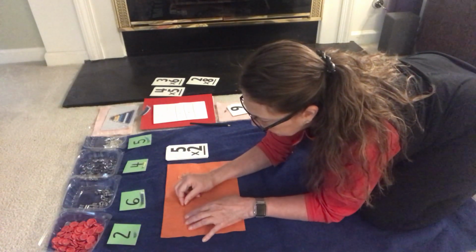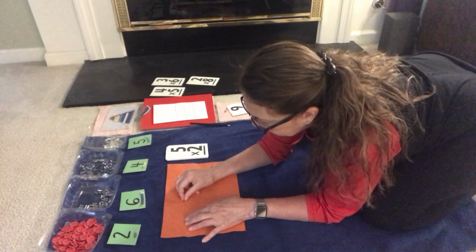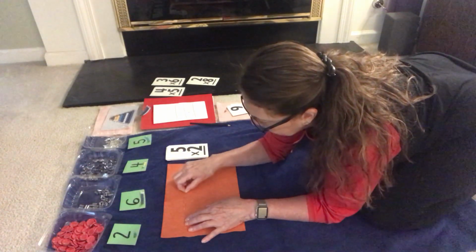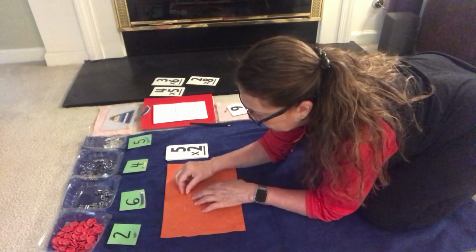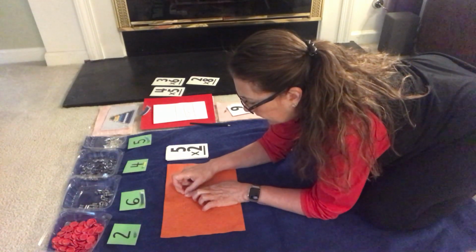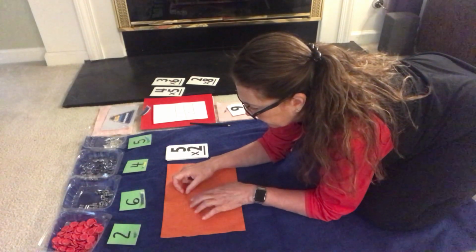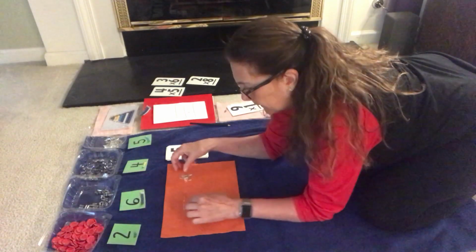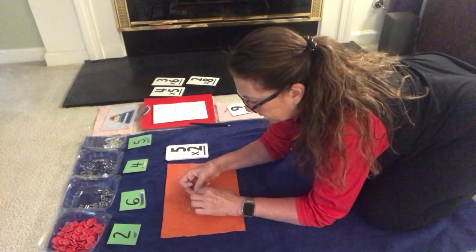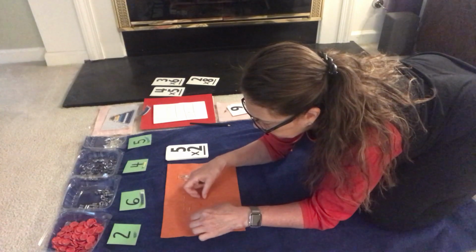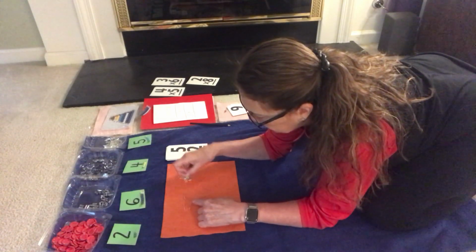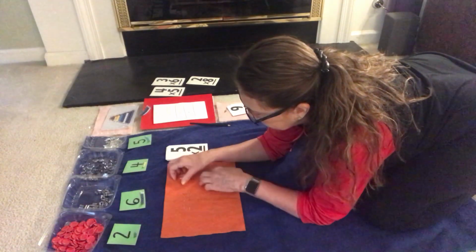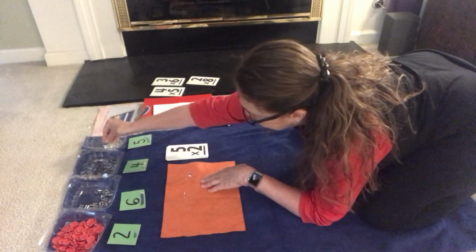1, 2, 3, 4, 5. There's my first bead bar. That is 5. It's not blue like ours used to be, but that's okay. We can remember what it was. 1, 2, 3, 4, 5. Okay, we're going to put these back because we don't need them.